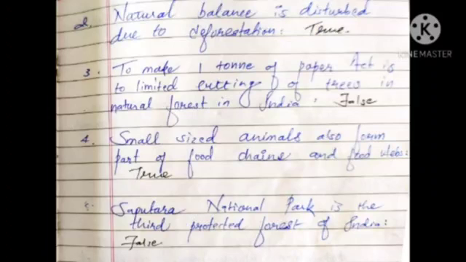Second one is natural balance is disturbed due to deforestation, that is true. To make 1 ton of paper, act is limited cutting of trees in natural forest in India, that is false. Fourth one is small sized animals also form part of a food chain and food webs, that is true. Fifth one is Saputara National Park is the third protected forest of India, that is false.